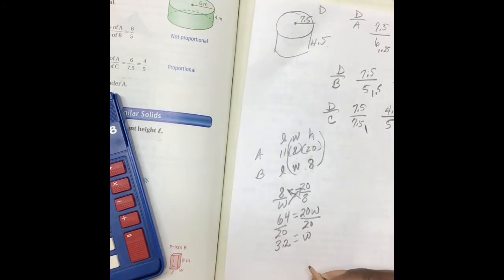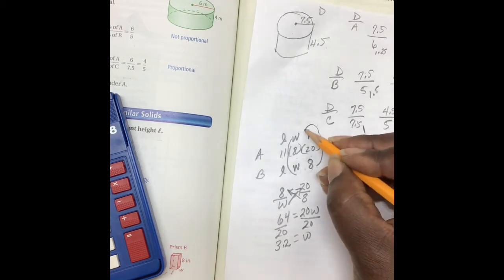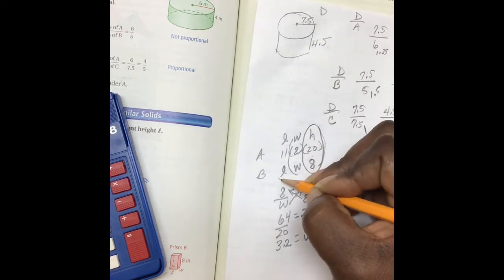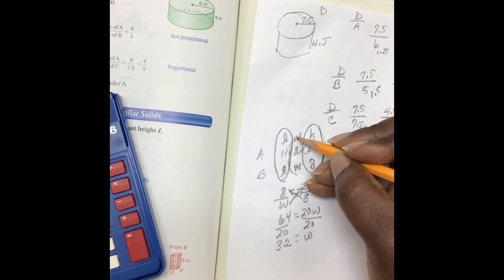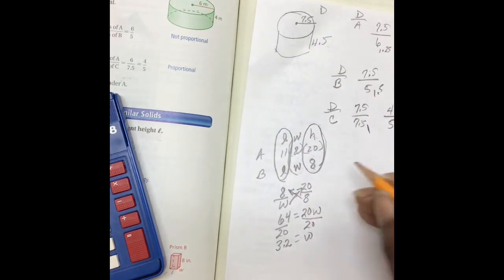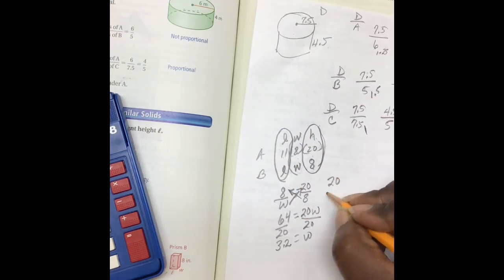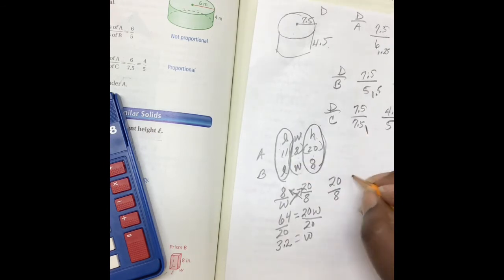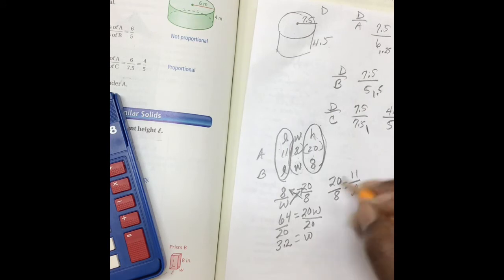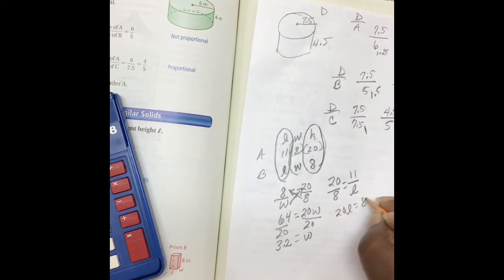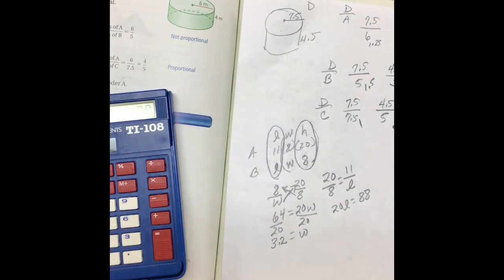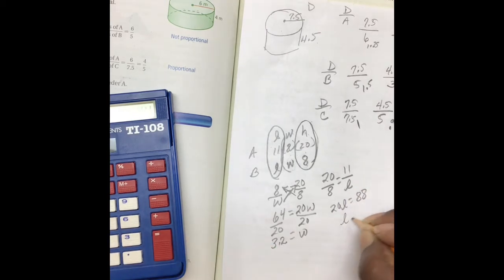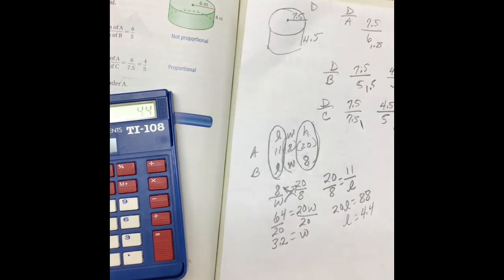Now we can take the same information for height and put it with our L. Now that we know our W, we could do here and here, but we're just going to do here and here. So we're going to do our 20 over our 8 again, and this time it's going to be our 11 over our L. Cross multiply, 20L is equal to 88. Now we take our 88 and divide it by 20, and we have L is equal to 4.4. And that's how that's done.